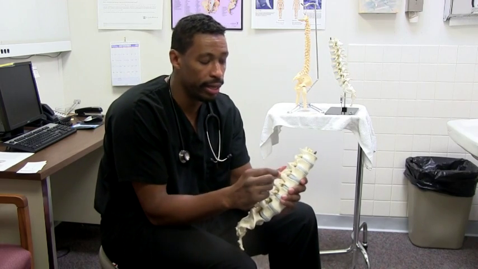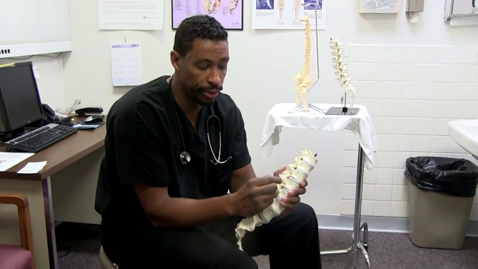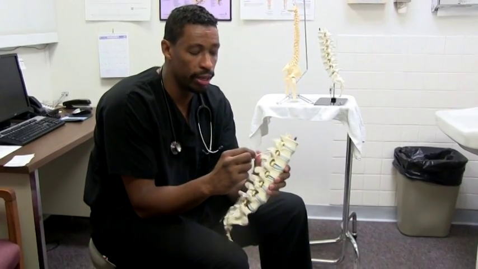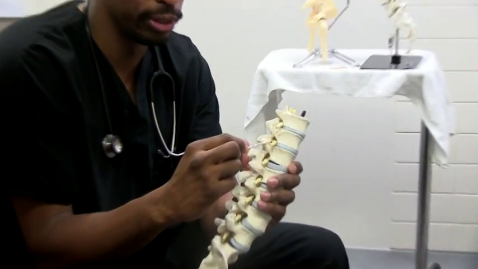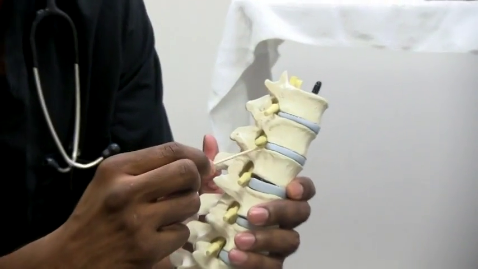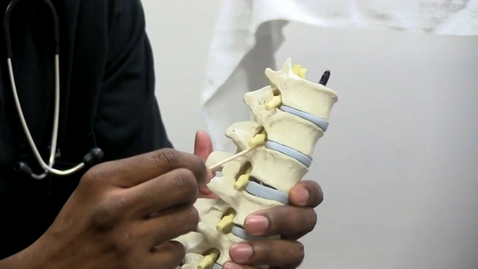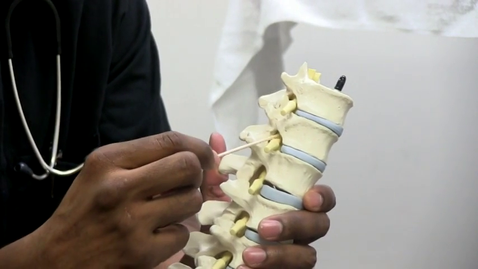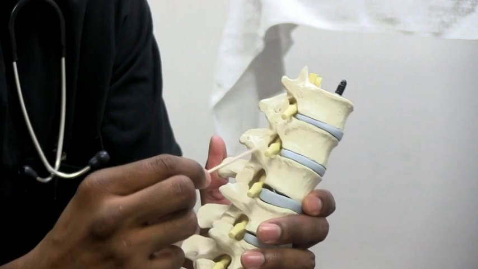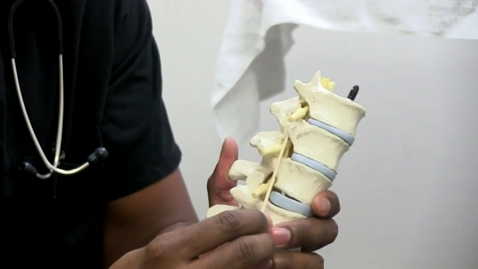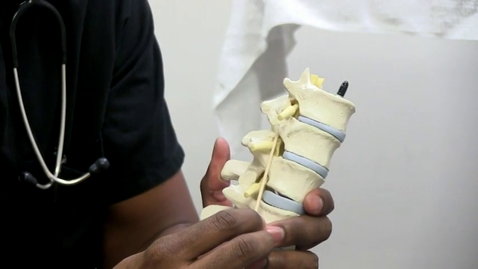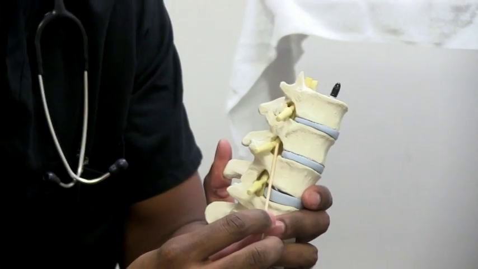Again, looking at it, we have the disc that sits here, and we have the hole that the nerve that comes from the spinal cord comes out of. That hole, to use a fancy word, is called the foramina. In essence, it's a window that allows the nerve to exit. And if that hole is contracted, compressed, or something along those lines, then that can cause pain too.